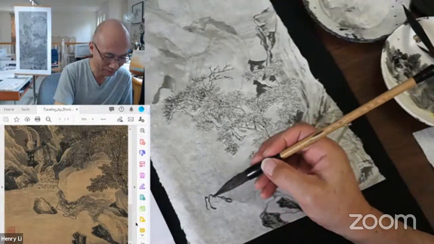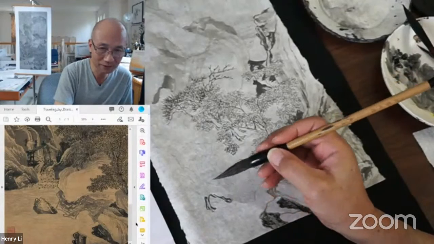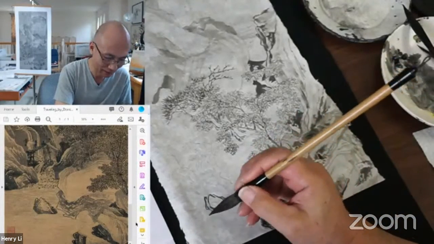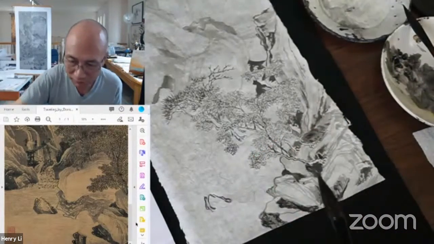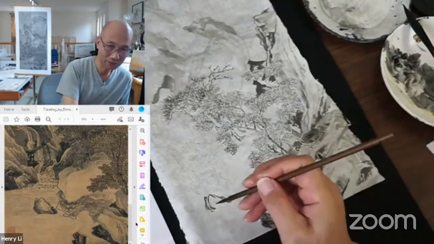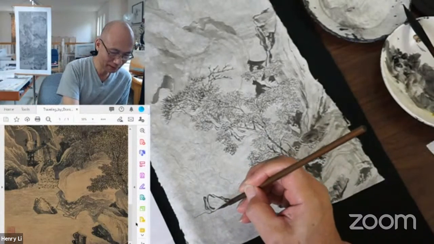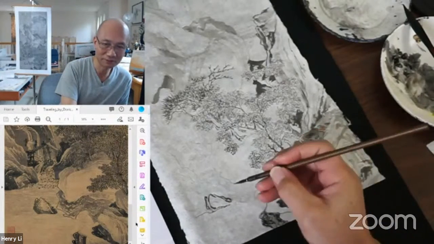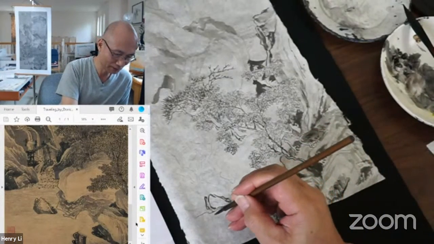Actually the bottom should be floating, so you don't need to outline the bottom. But I see the bottom line actually belongs to the water. Let me show you what that means. You can use lighter ink to draw this water line along the bottom of the rock, and then you paint the rock.